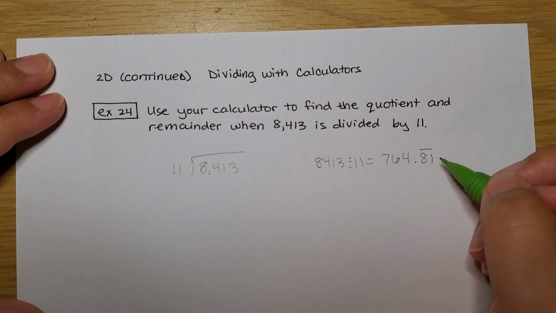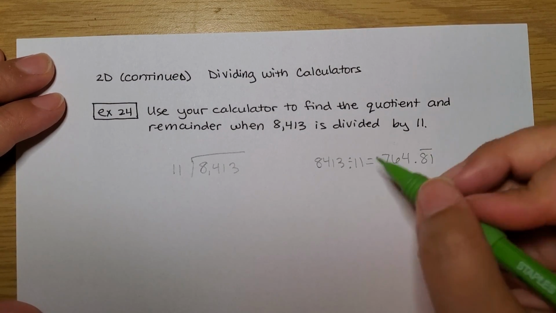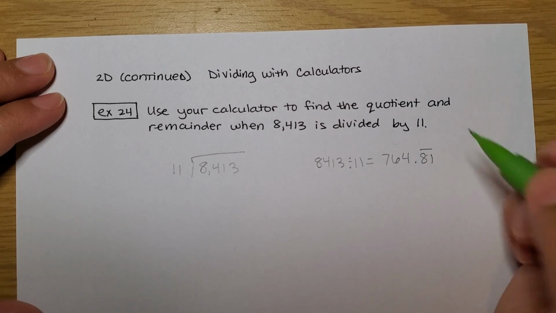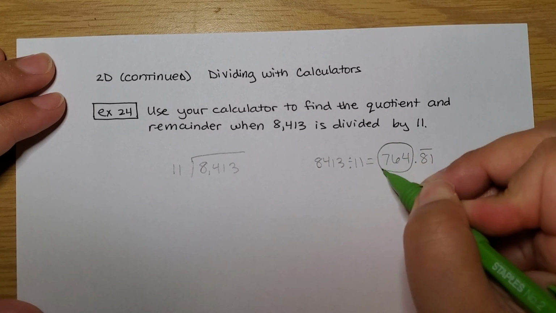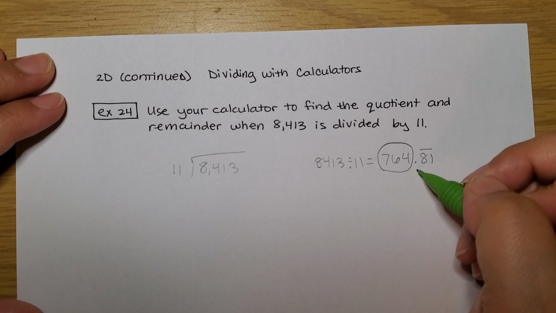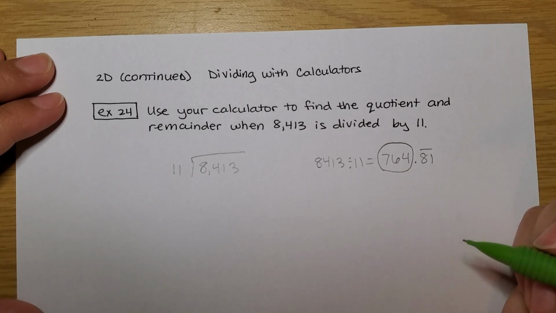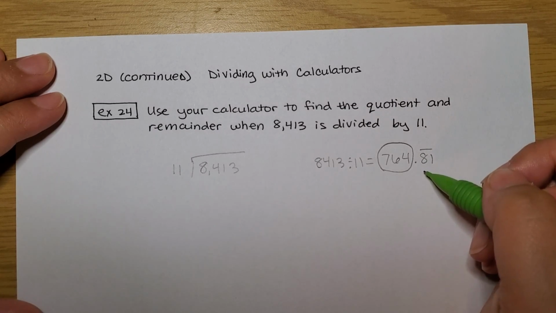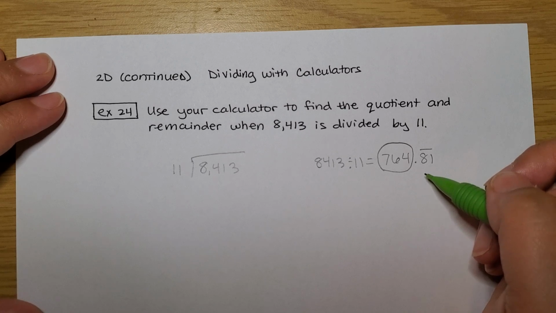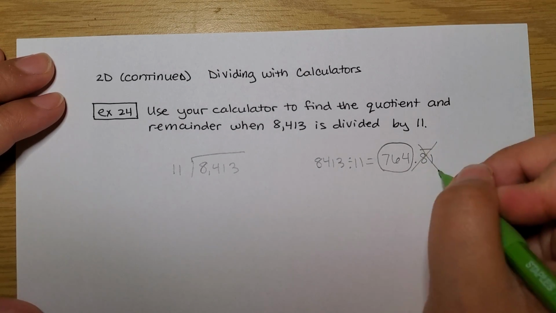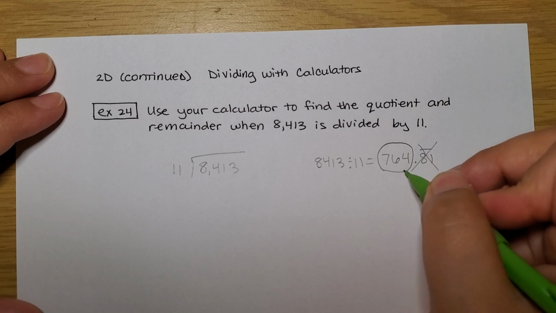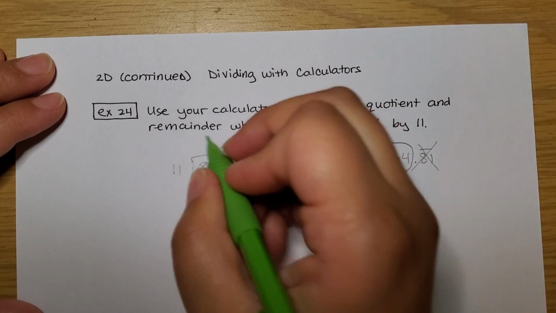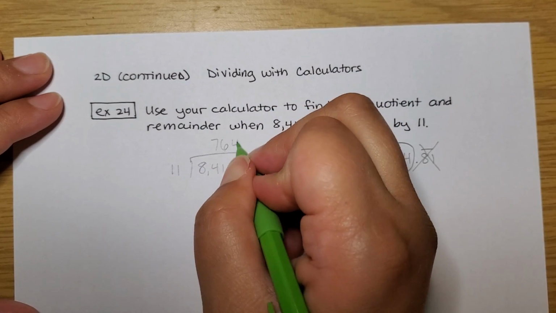When I get this response on my calculator, it's telling me 11 goes into 8413 764 whole times with some amount left over. The decimal and the remainder are different things. I'm going to ignore the decimal and just pick up that whole number result. I'm going to write 764 here.